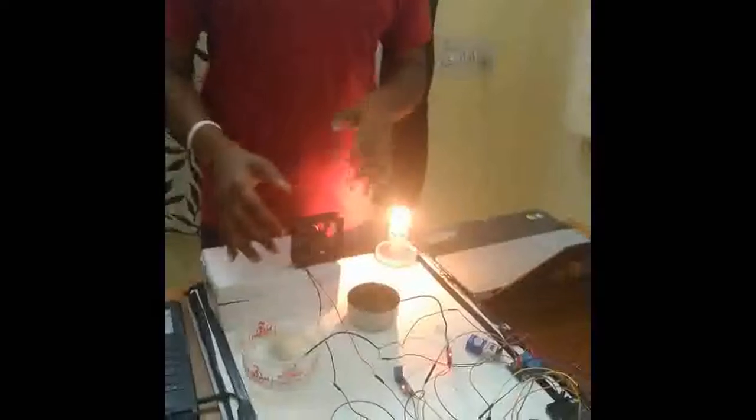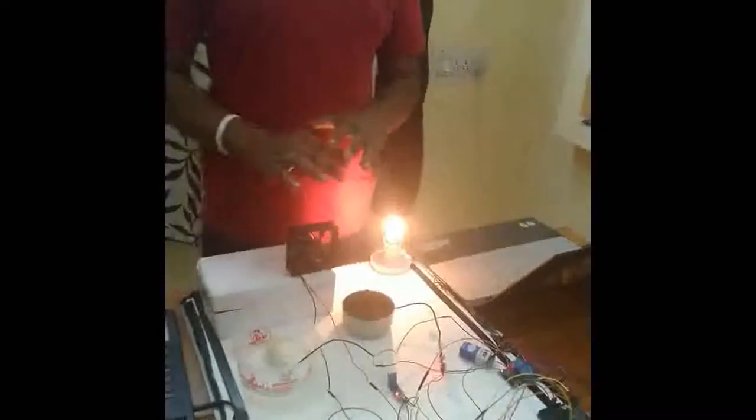And the last part is the motor pump. When the moisture content in the soil goes below the threshold limit, the pump gets switched on and water can be pumped to the soil, thereby increasing the overall moisture content in the soil.